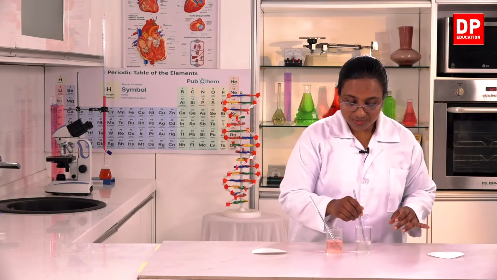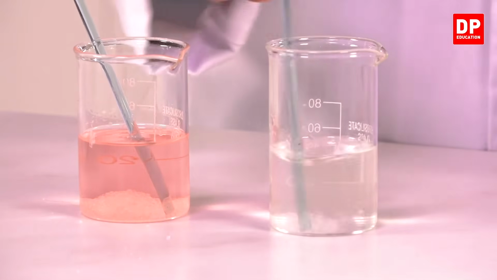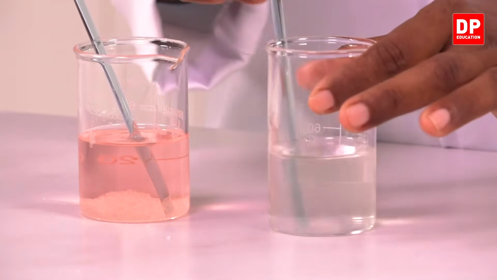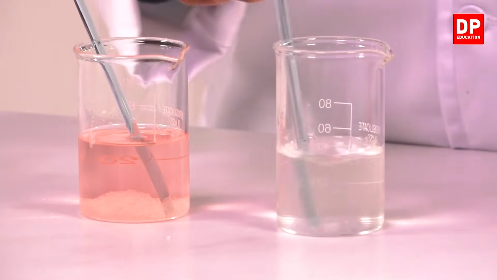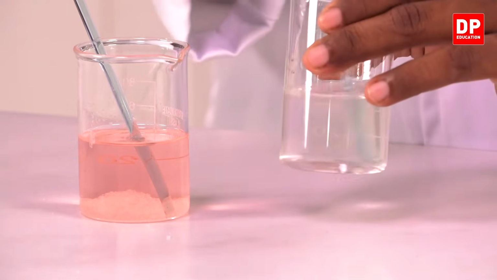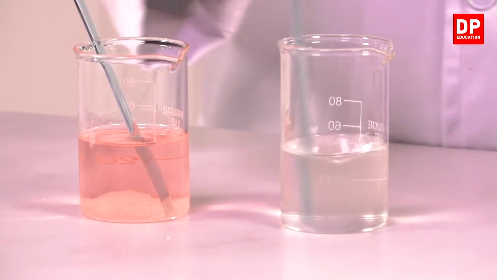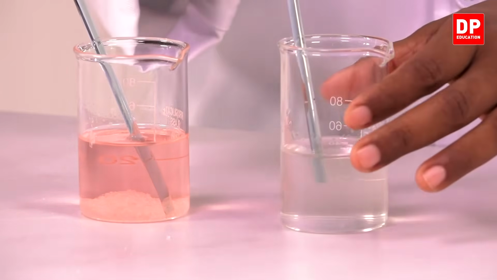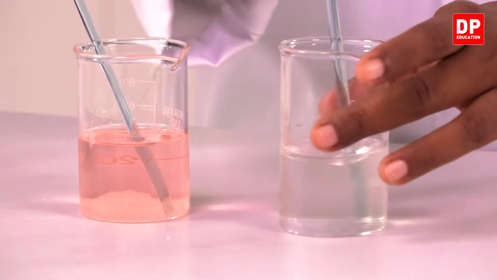Already you all can observe a small difference in the solubility. You can see sugar is dissolving fast in water, but almost all the sugar is remaining in kerosene. Nothing seems to dissolve in kerosene. So here almost all the sugar is dissolved in water. A little bit more sugar is there. Yes. So now the sugar has completely dissolved in water.